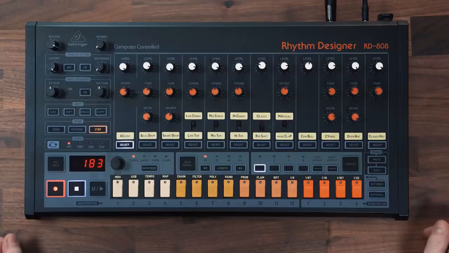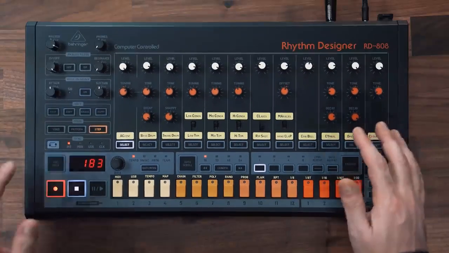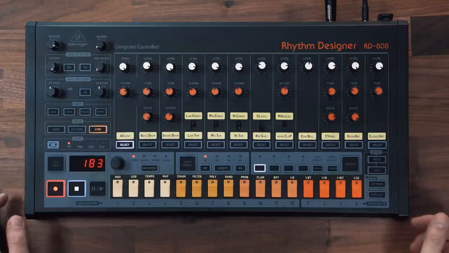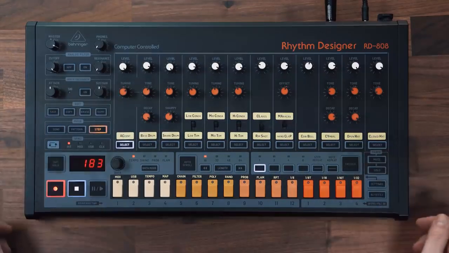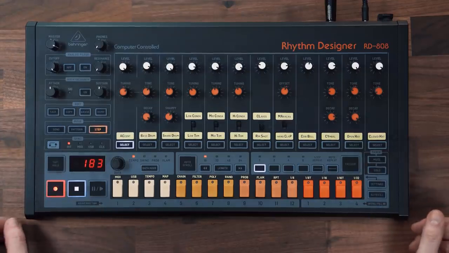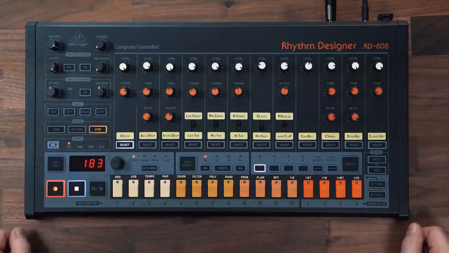Okay, so let's make a quick little beat, but before we start, I'm going to set up some polyrhythms. With this poly function, we can set different pattern or step lengths for each drum. For instance, on the closed hat, the open hat and the bass drum, we can set a 32 step pattern whilst the overall global pattern is running at 16. So let's go ahead and do that.